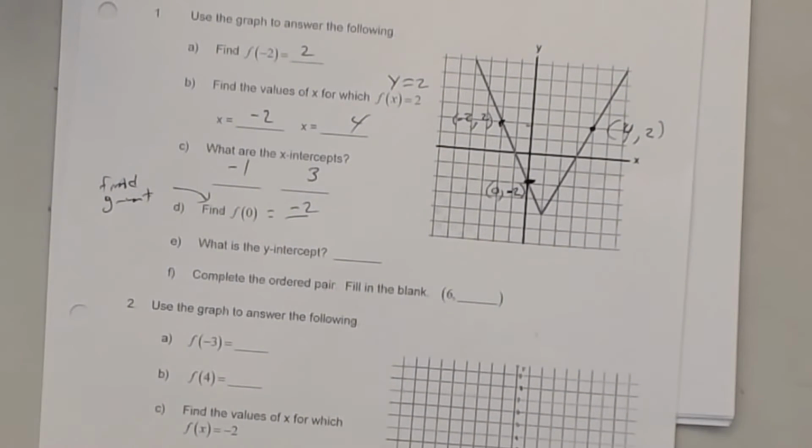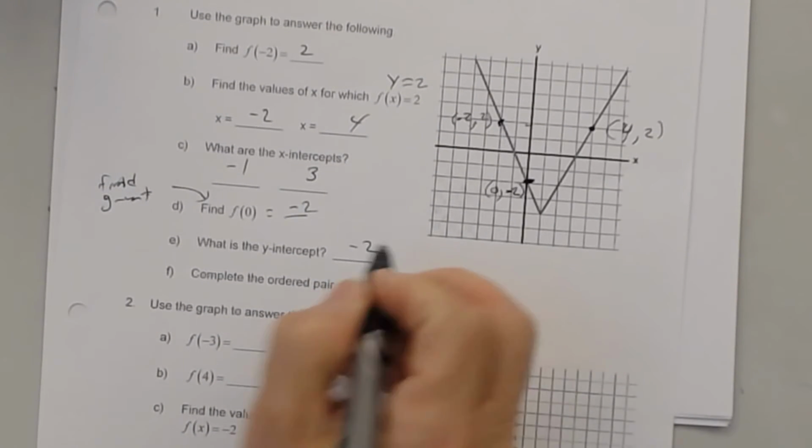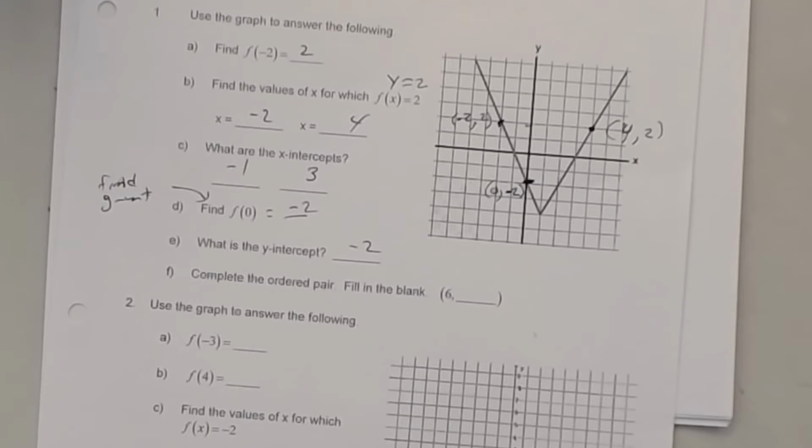But you don't have to know that. You just do like we just did. But just keep in mind that that is the y-intercept. What is a y-intercept? The next one. Where does it cross the y-axis? Negative 2. So D and E mean the same thing. F of 0 means the same thing as the y-intercept. Remember, the y-intercept is where the graph crosses the y-axis, but it's also where x is what? 0.